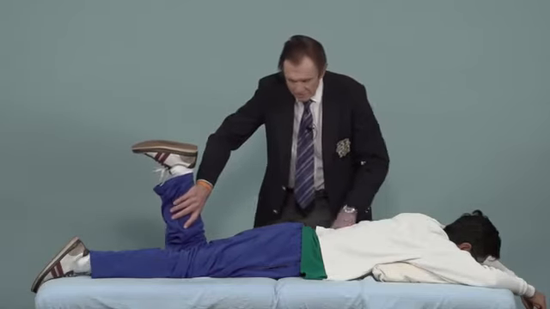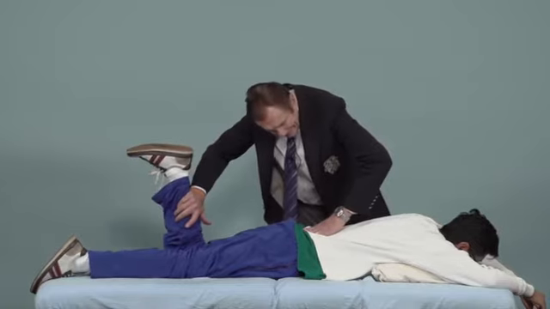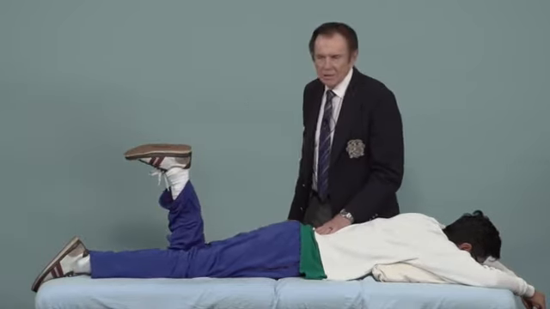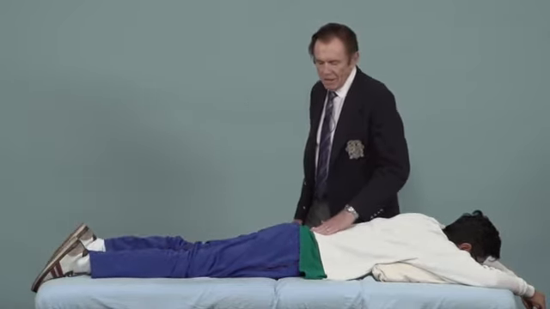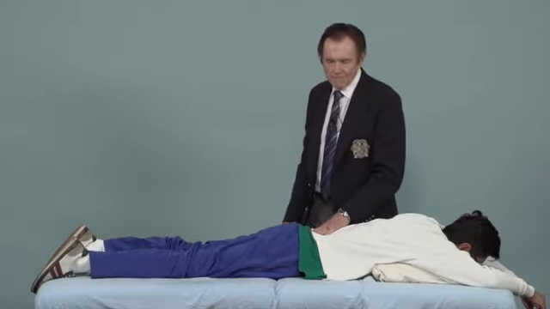So now you want to see, did you do any good or not? You repeat your original test, which is now gone. Now when you lengthen the spinal cord, it no longer blows out your indicator muscle. So that's how you know you successfully fixed it.